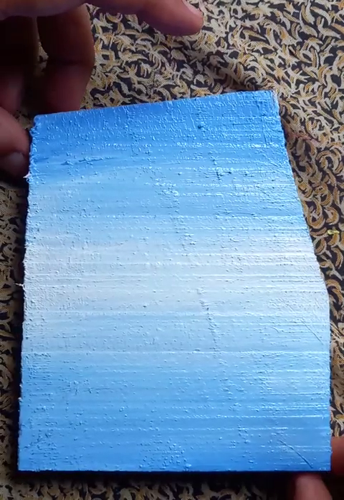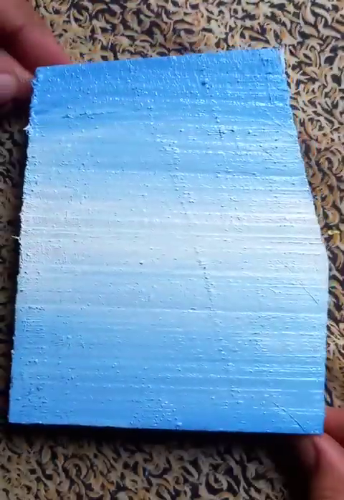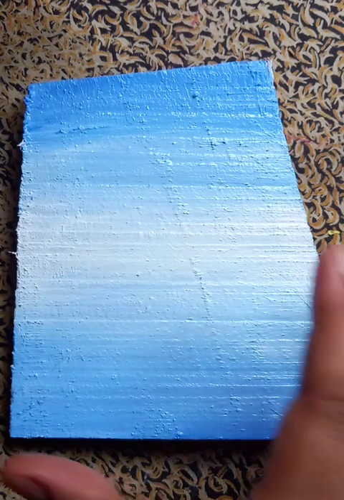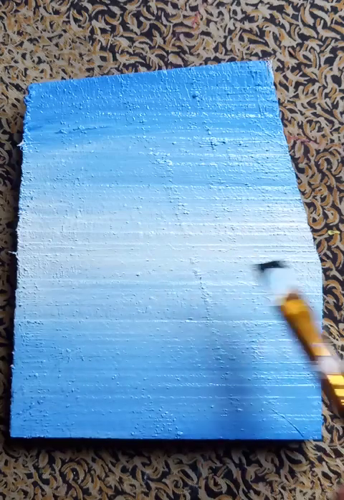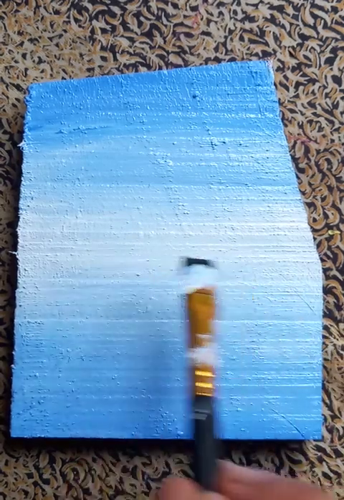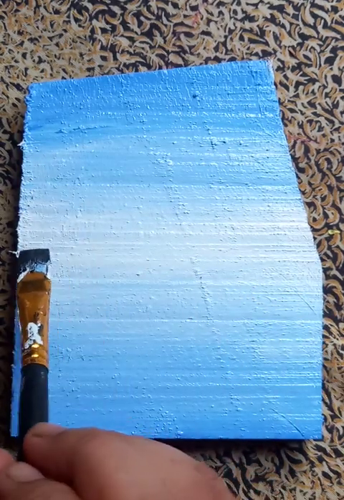Today, you can see here a solid piece of wood, mostly irregular shape, but we're going to draw a nice scenery here and make it a nice canvas. Usually the drawing is completed in a few steps.